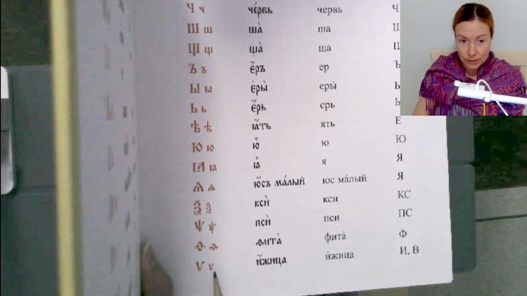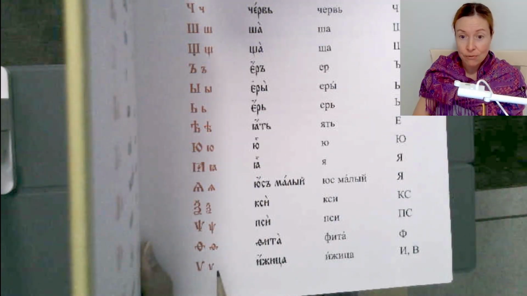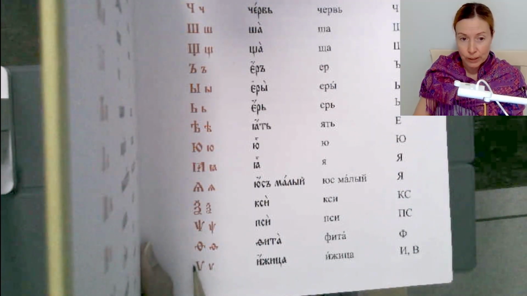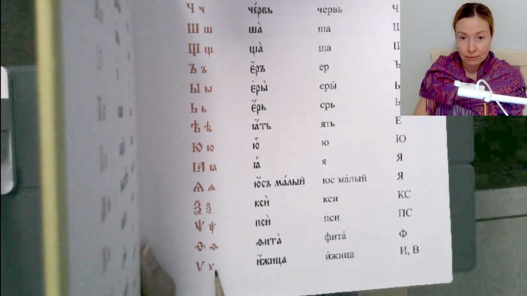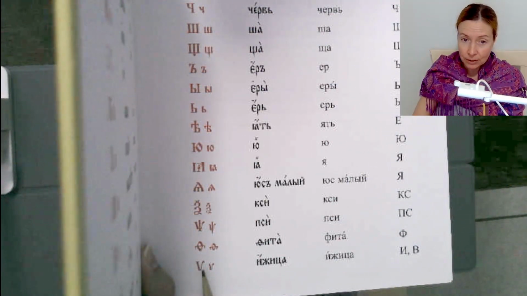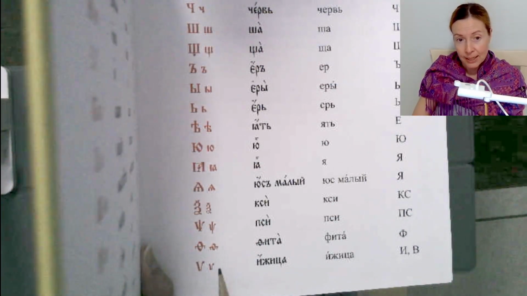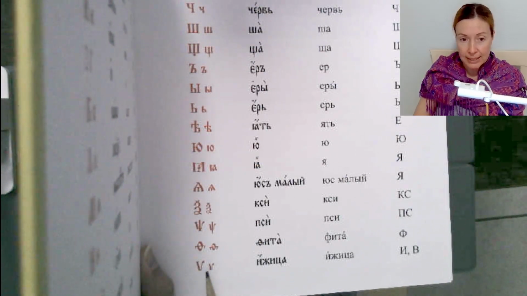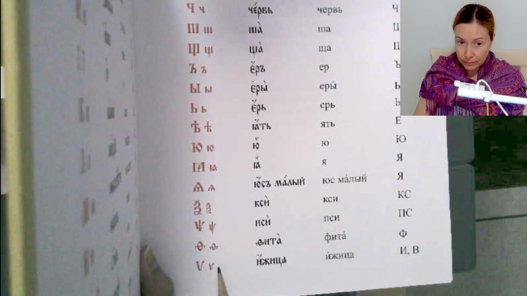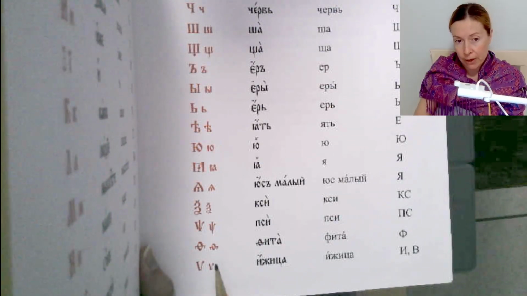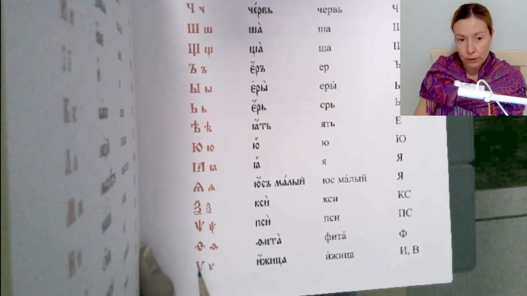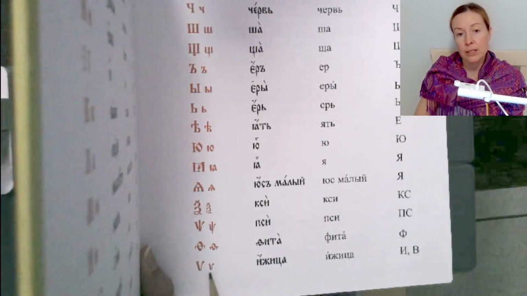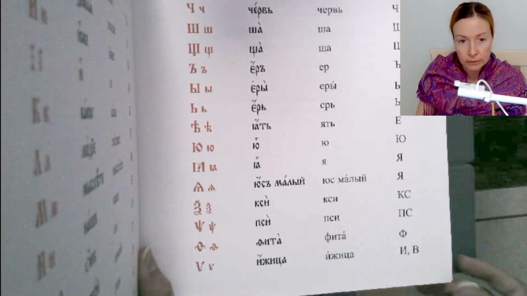And in some words, we read it as ve. So when you see this letter, you can read it like I or like ve. And it depends on the place in the word. And we learn that. It's not that easy. You learn the rule when it's I, when it's ve. All right.